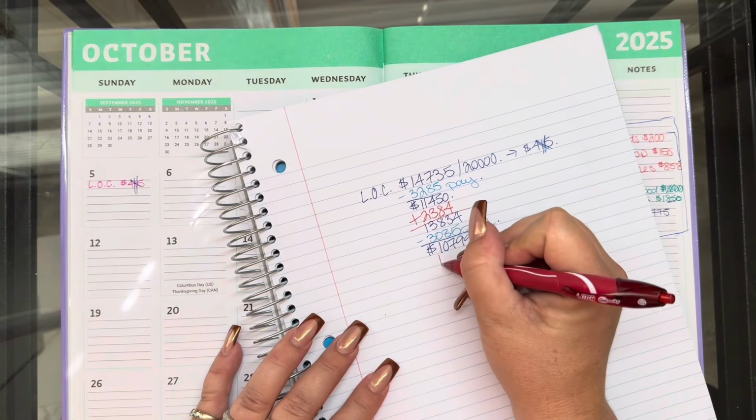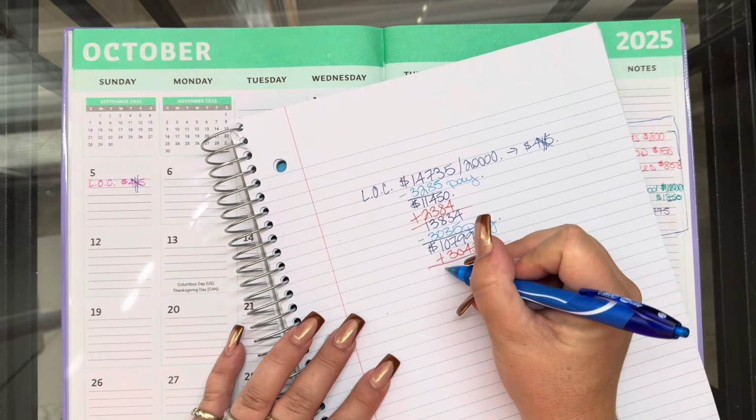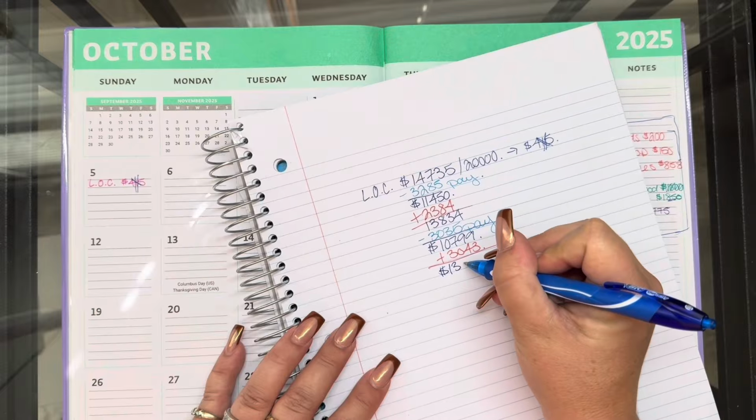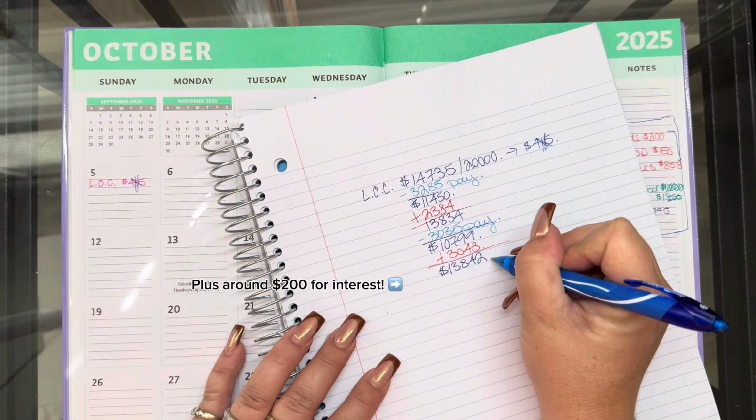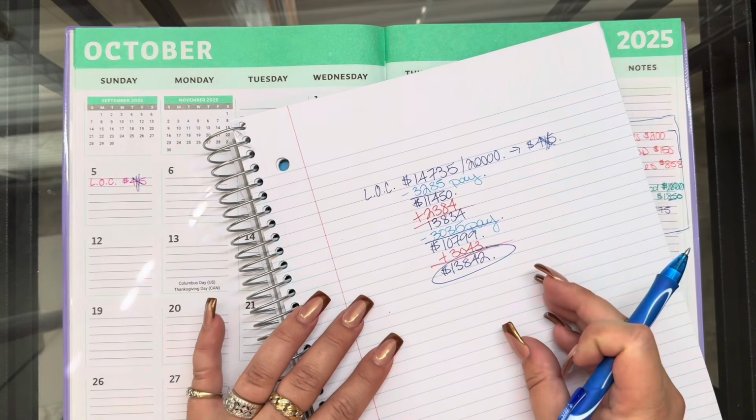Then we put all of that spending back on the line of credit, so $3,043. The balance would end at $13,842. So we paid almost $1,000 down on this line of credit. So this is one way to do it.